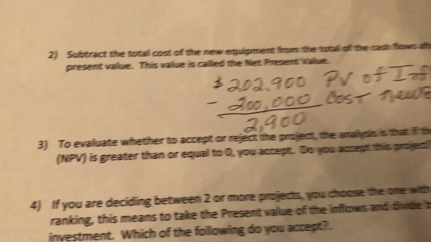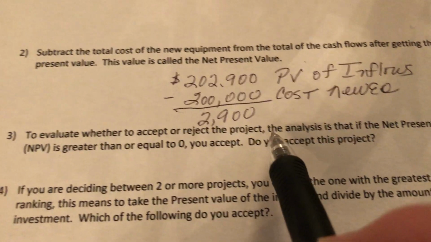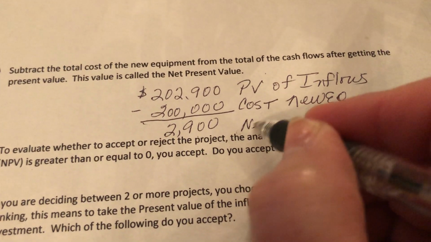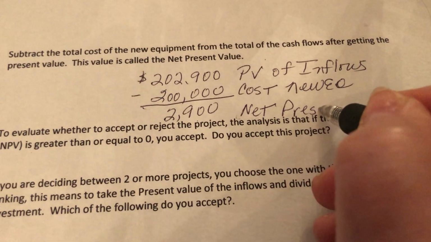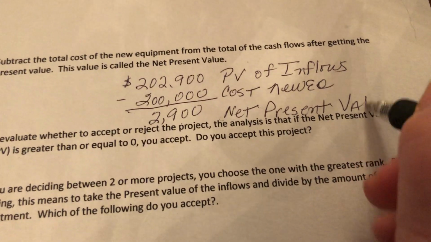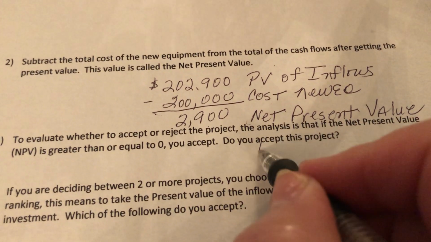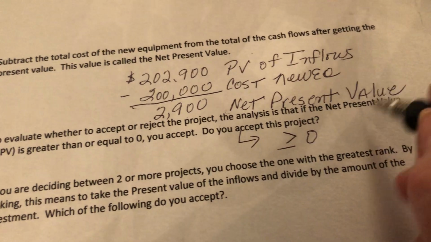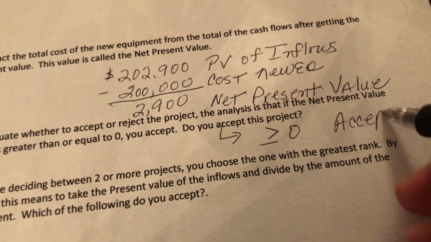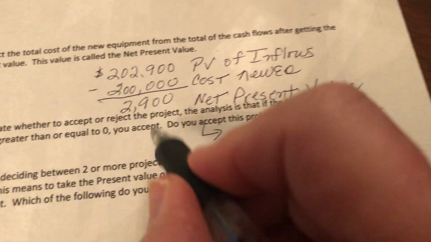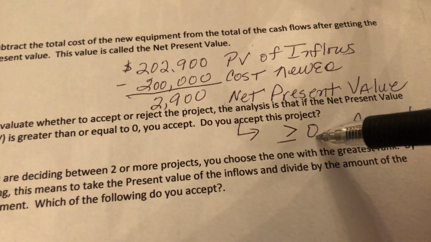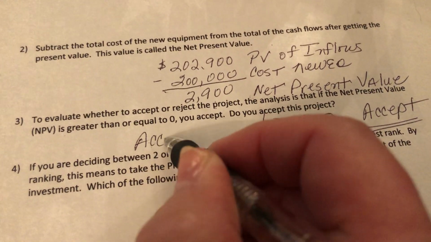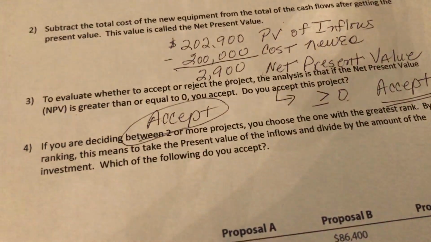Now, in step 3, it says to decide whether you want to buy this project or not, this equipment. If this number, which is called the net present value, is greater than or equal to 0, then you accept. That means you're going to have a net positive inflow. In which case $2,900 is greater than 0, so you want to accept. And that's how you make your decision. Okay.